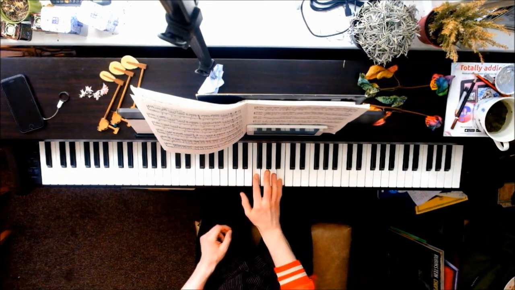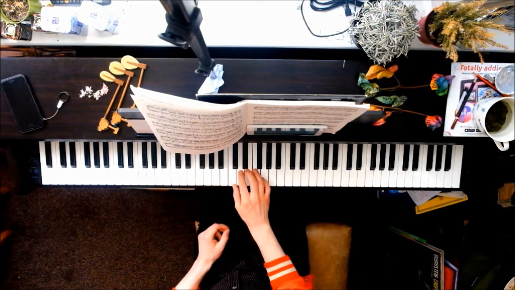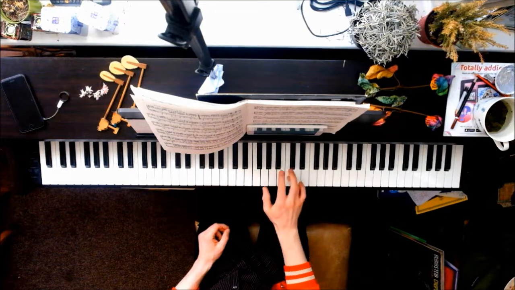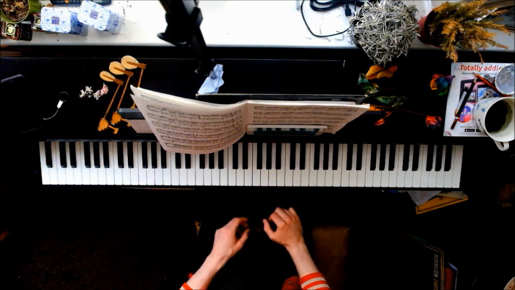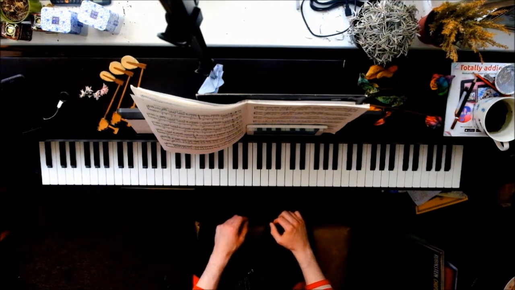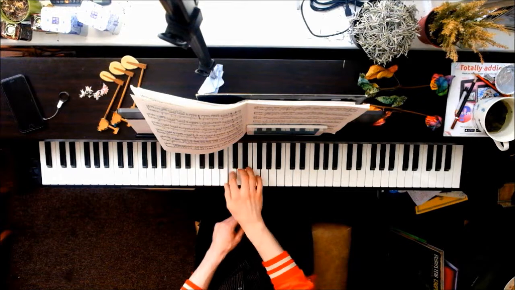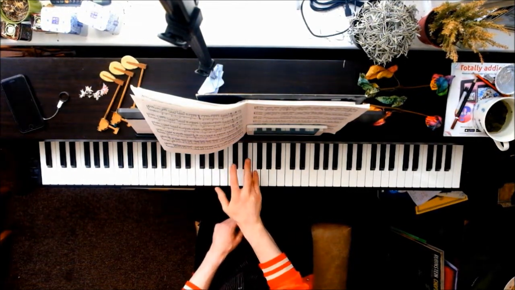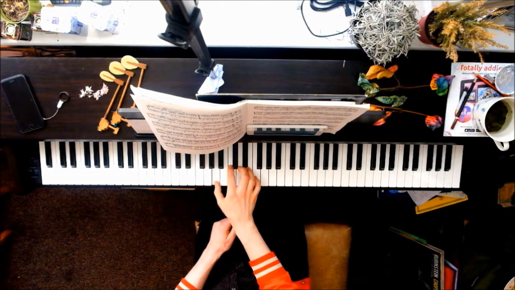That's the F and the B, which is a tritone, isn't it? Now if we play this scale, we have fewer notes, but we've also removed the possibility of dissonance. The minor equivalent has the same notes, but it just starts on A.